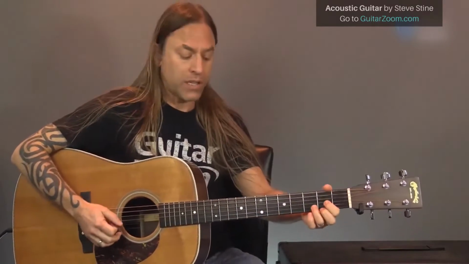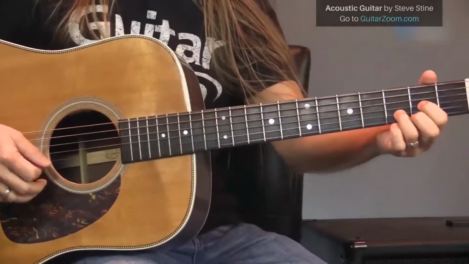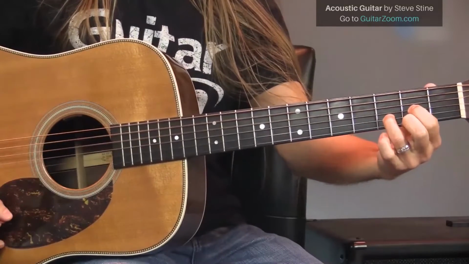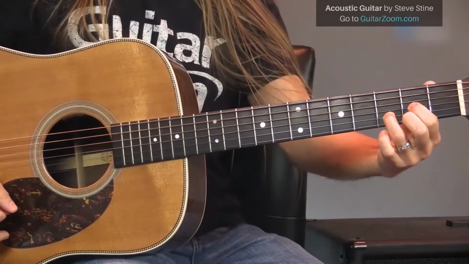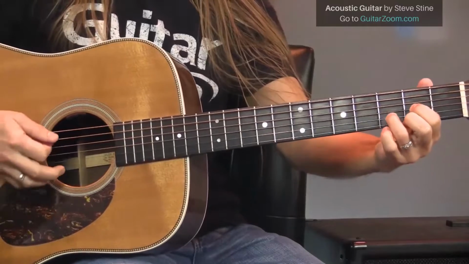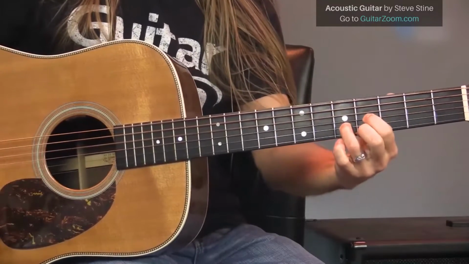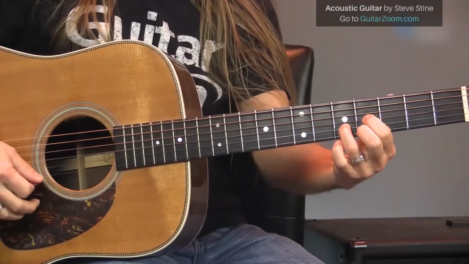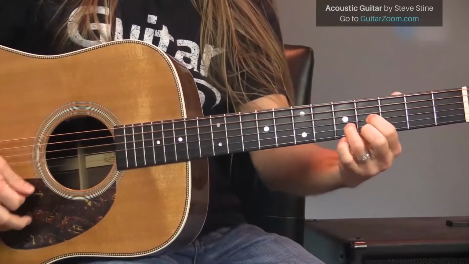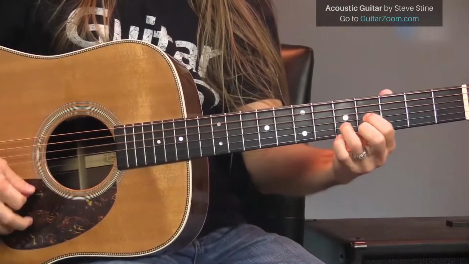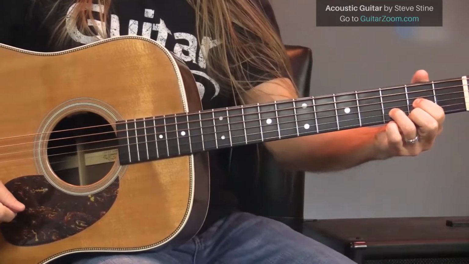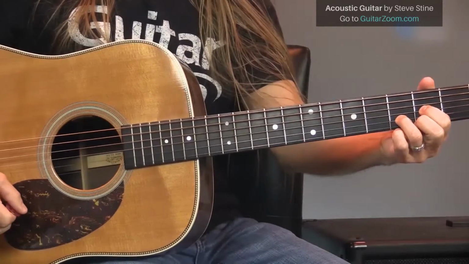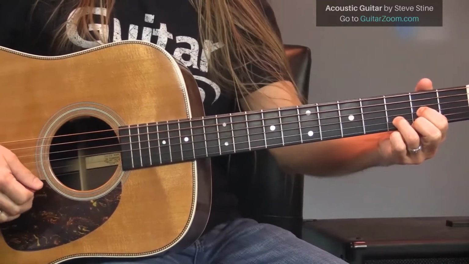So what I'm going to do here is let's just take a look at this. Let's listen to the D chord once. If I play it right here, now listen to this. If I move it up 2 frets, I get this. See, I can move these chords around and I get different kinds of sounds, okay?